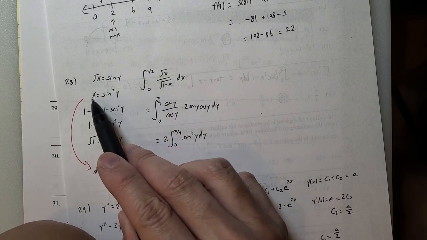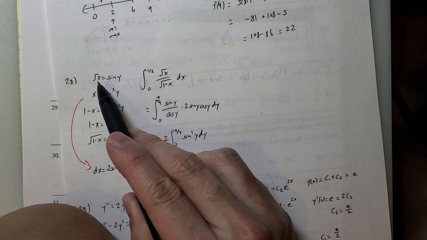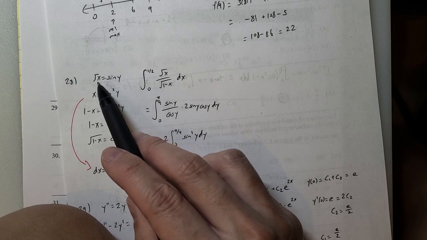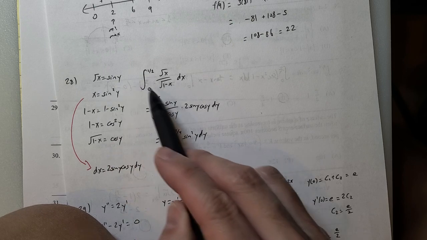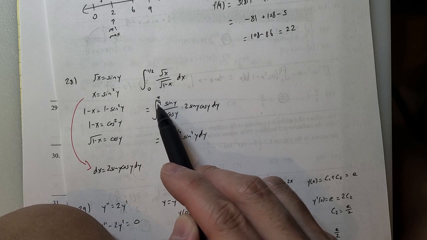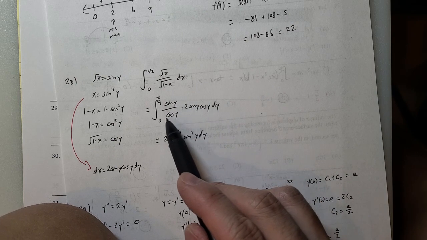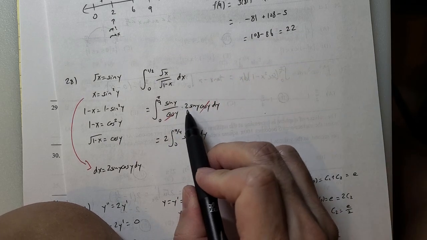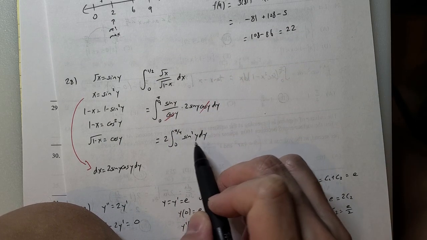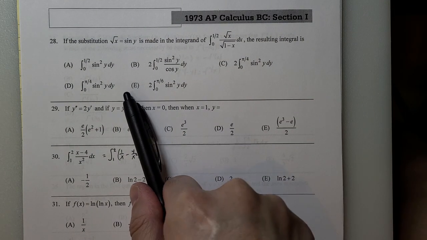When x is 0, sine y is 0, so y is 0. When x is half, then sine y is 1 over root 2, which is when y is pi over 4. So the limits are 0 to pi over 4. Here we can cancel this cosine with this cosine. So we're left with 2 sine squared y dy, and that's this answer right here.